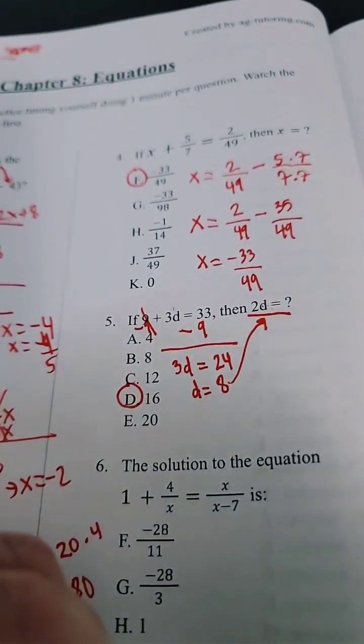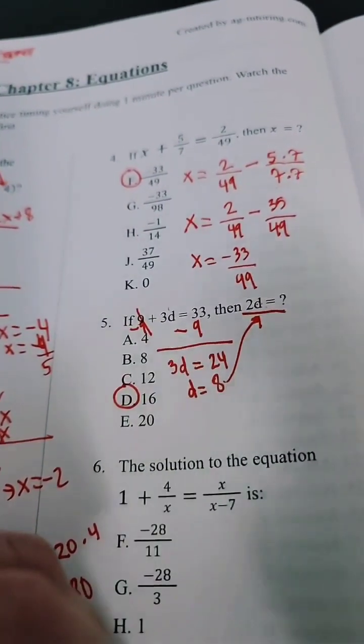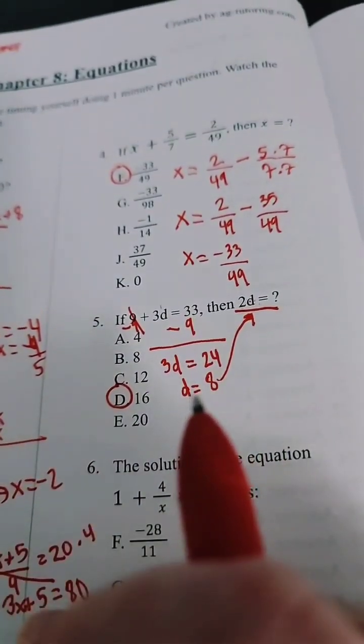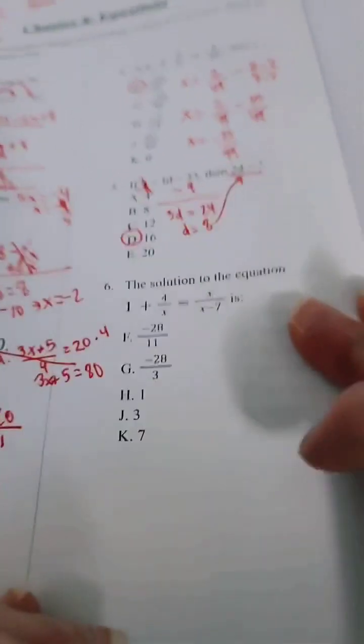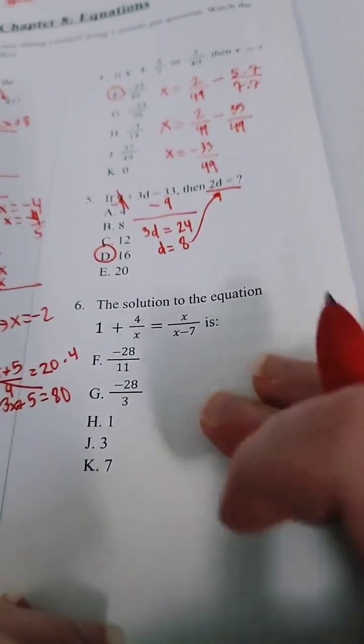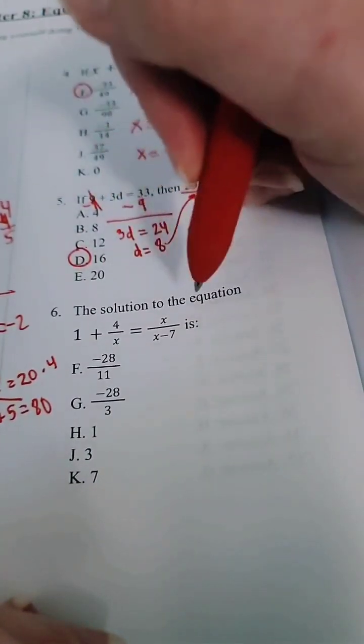Someone asked what is harder, SAT or ACT? It depends on you and what you find hard. So take a practice test of each and then see which one you're naturally better at and start studying for that one.